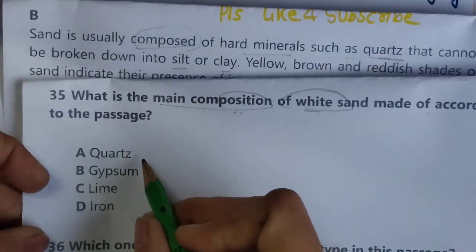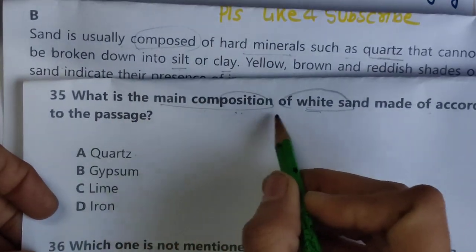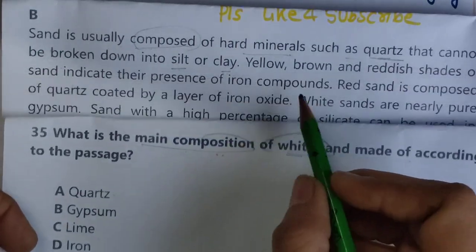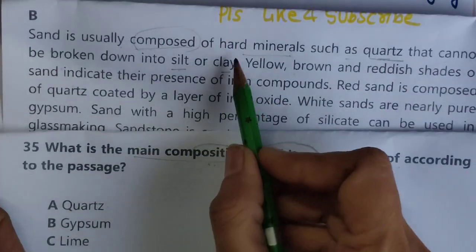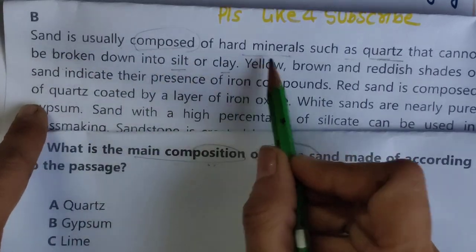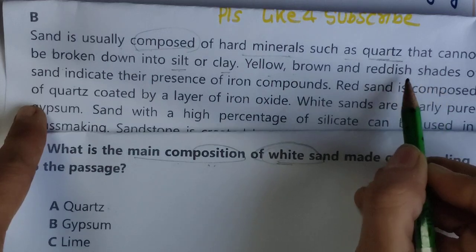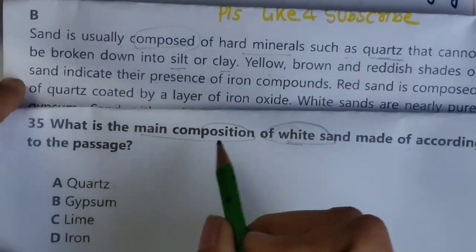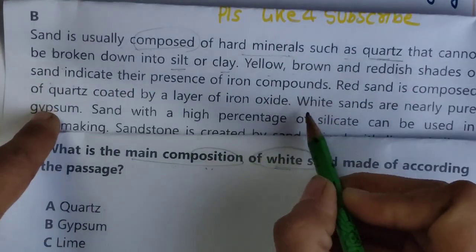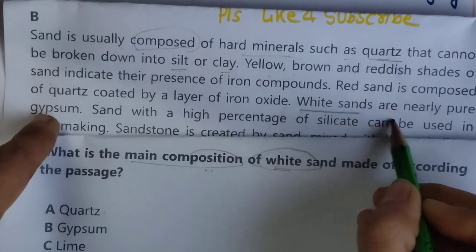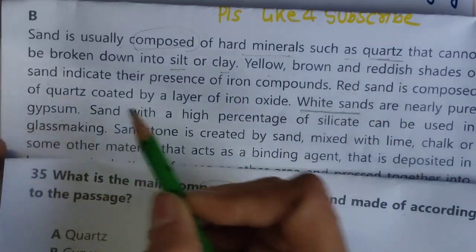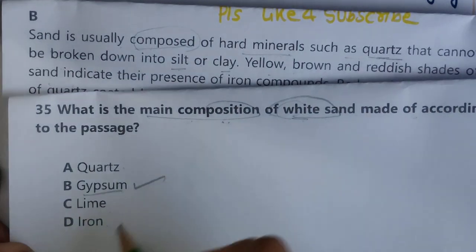Yellow, brown and reddish shades of sand indicate other things, but we are looking for white. Where is white? Yes, white sand is here. White sands are nearly pure gypsum, so pure gypsum will be the answer.